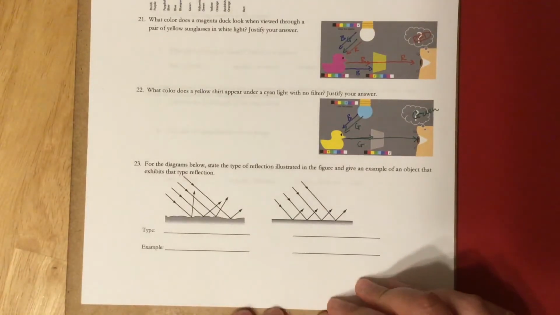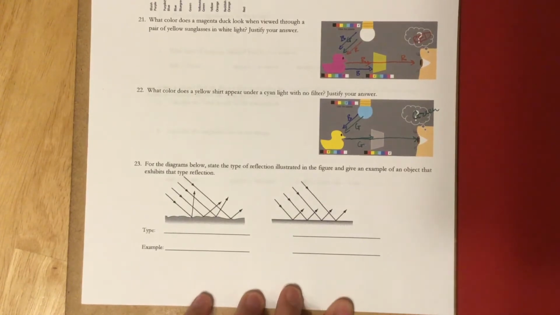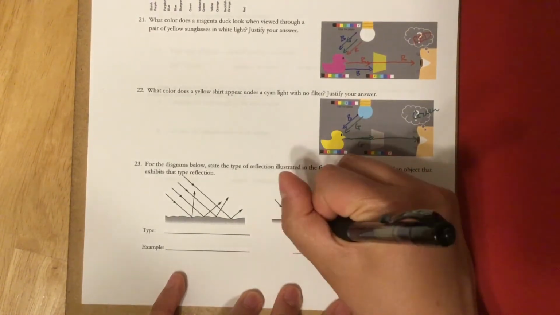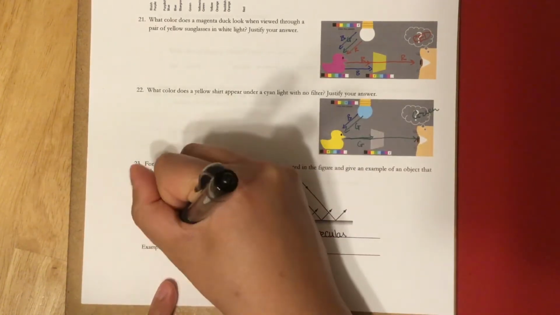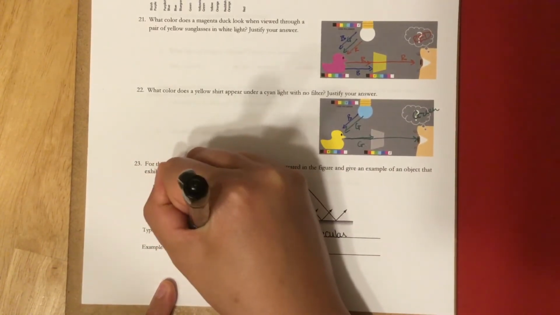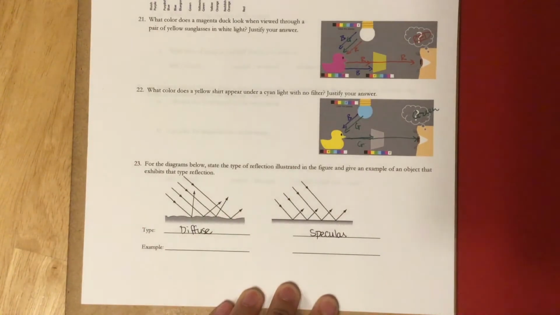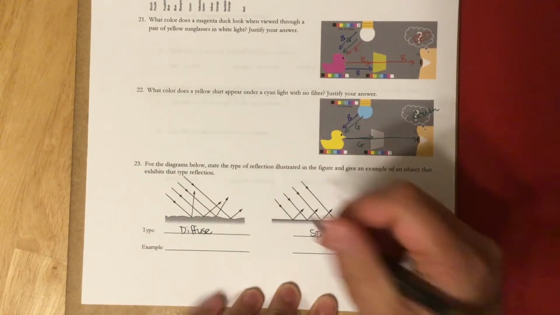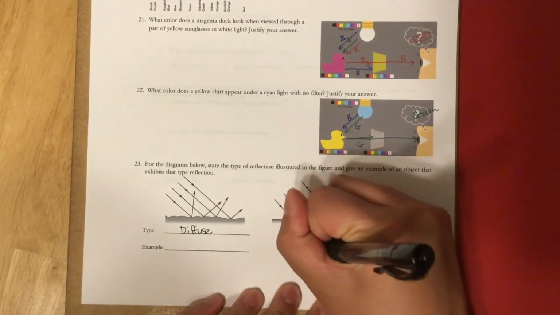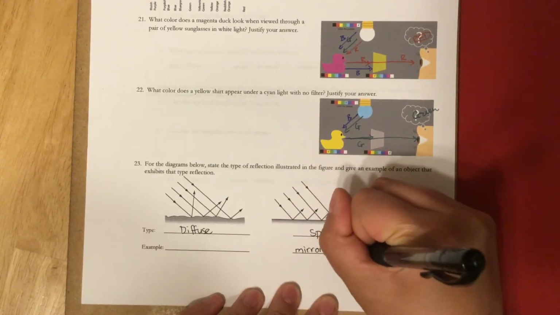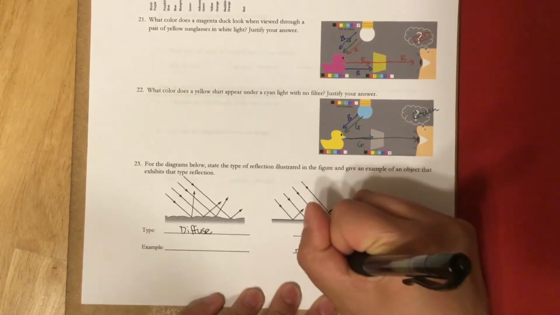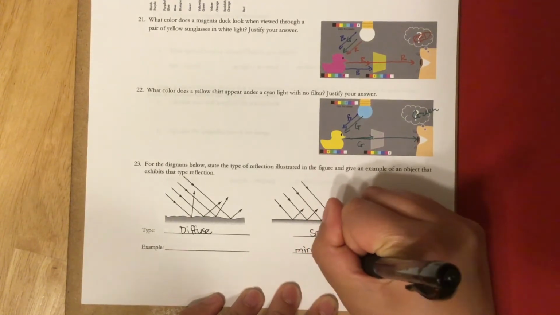For 23, okay, super easy. Specular versus diffuse. Specular is smooth. Diffuse is bumpy. Specular reflection is like a mirror. This is like my shiny car surface. This is like a puddle, something that is molecularly smooth.